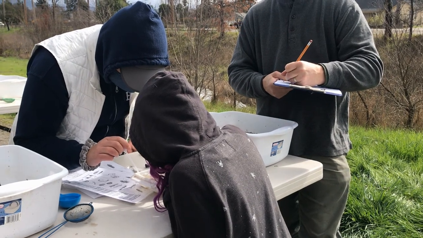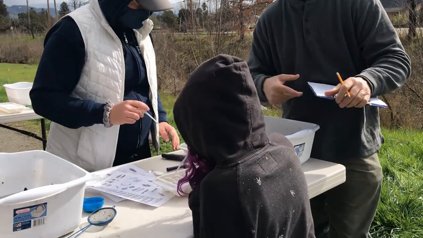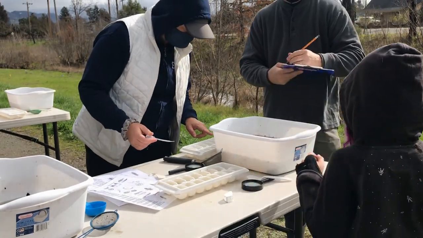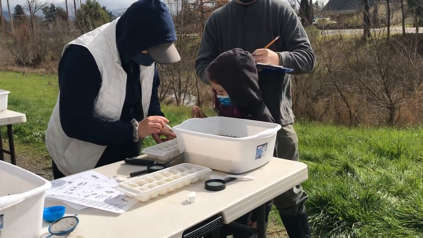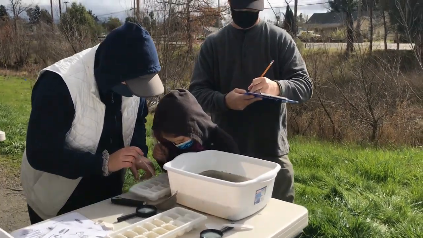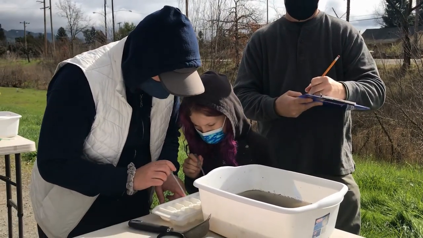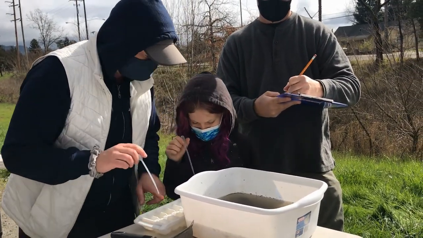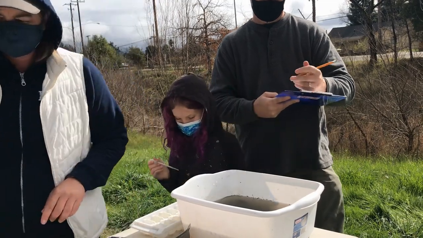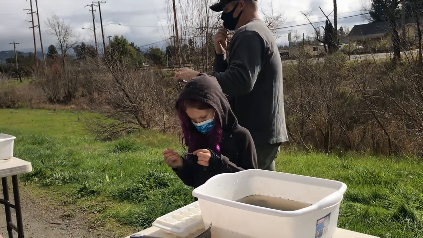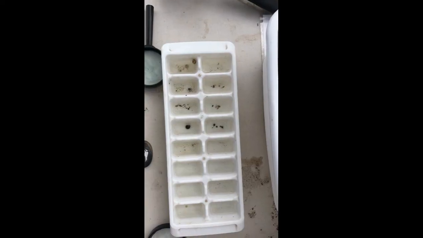Two midges. Two midges, and then over here there's a snail. And then here's a midge on the side. I think it's dead. And here's another midge down. Was that? No. Okay, never mind. Just one snail. Okay. Yeah. What do we have over here?